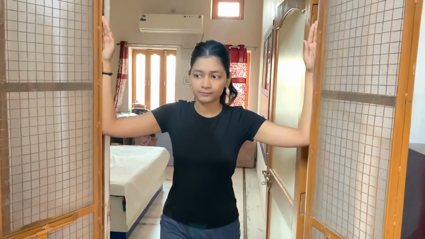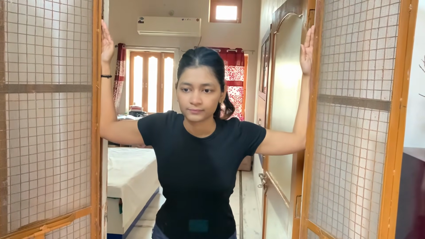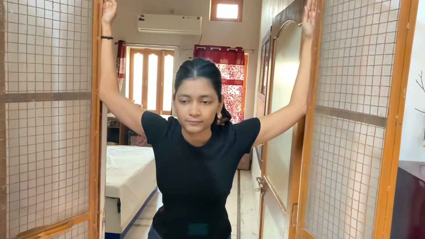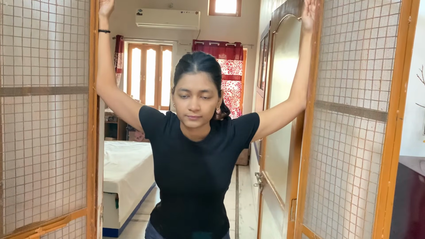Now to stretch the middle anterior capsule, the elbow will be positioned at shoulder level. It will stretch my middle anterior capsule. And now to stretch the inferior anterior capsule, my elbow will be positioned above the shoulder level. As you can see, these three positions will stretch different fibers of the anterior capsule.